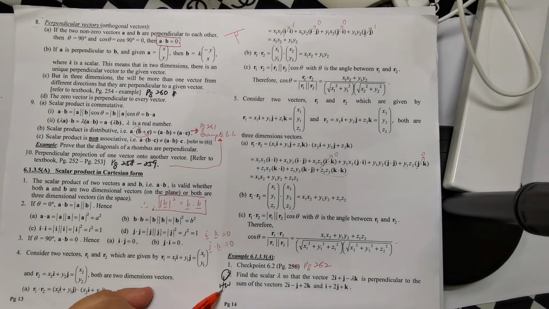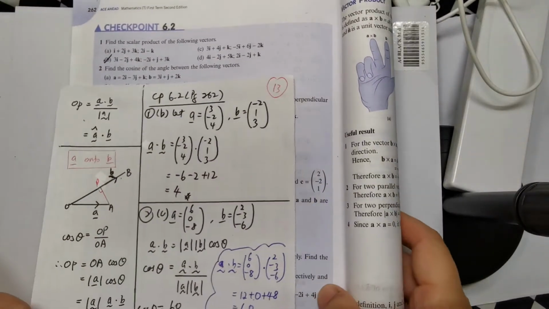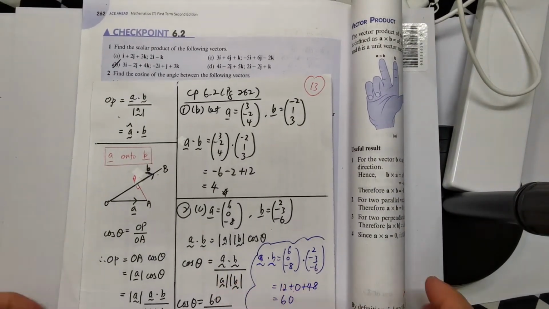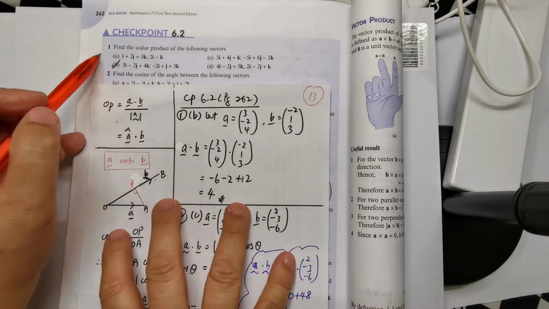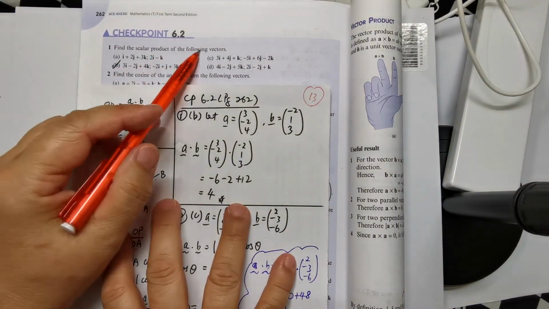Later I'm not going to show this page anymore. Okay, let's start exercise 6.2. Okay, I don't know how to show together. Okay. Question 1. Find the scalar product of the following vectors.